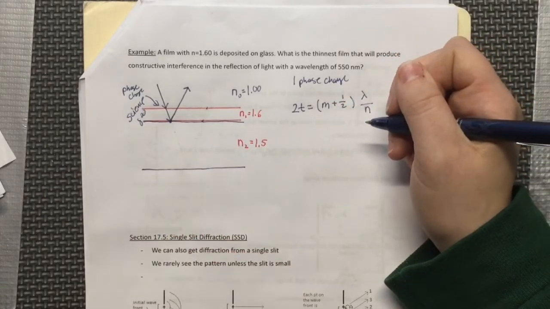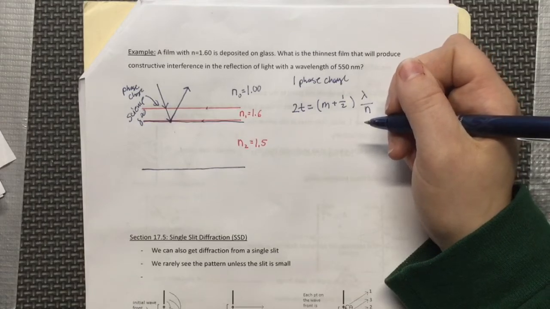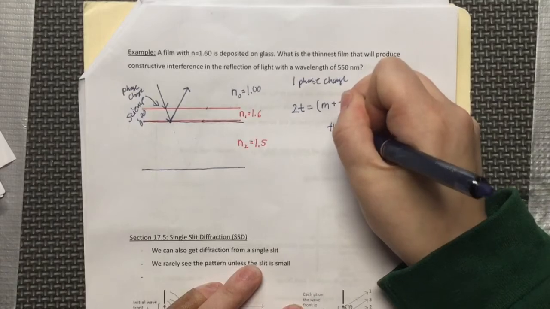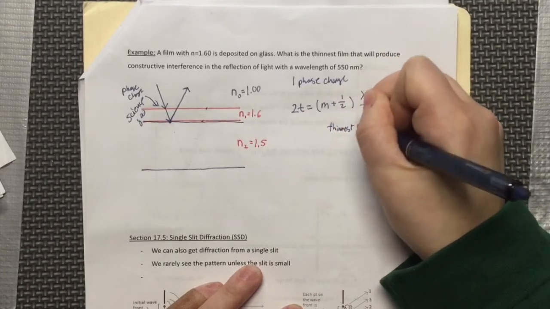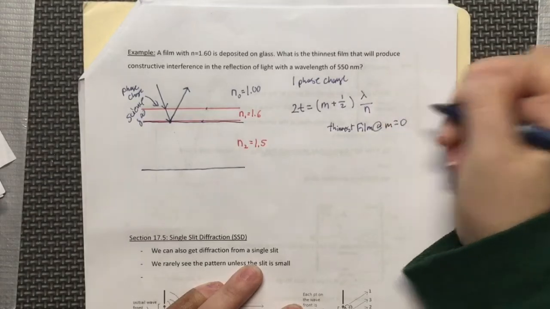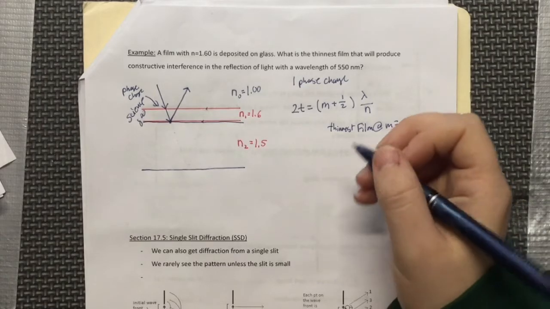So the first constructive interference that you'll observe will be at the central maxima, so at m equals 0. So the thinnest film is at m equals 0. That should always be the case. The thinnest film for constructive interference should be at m equals 0.